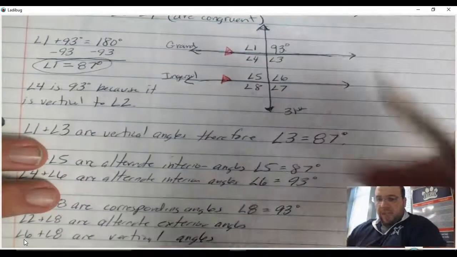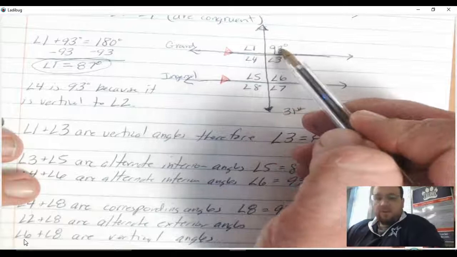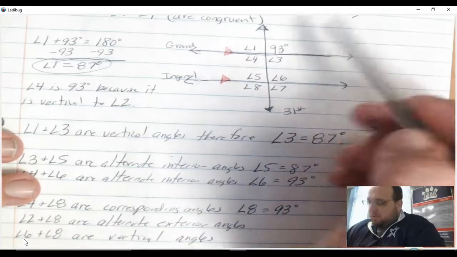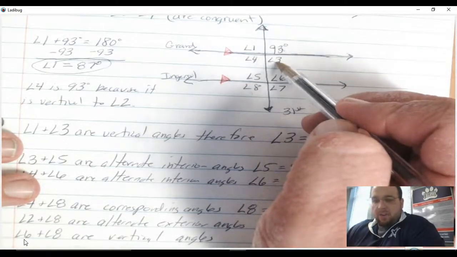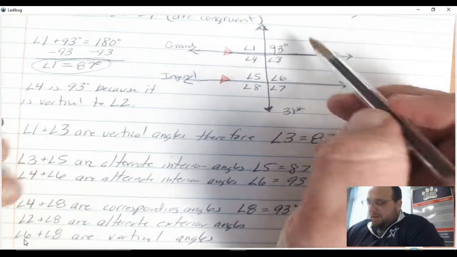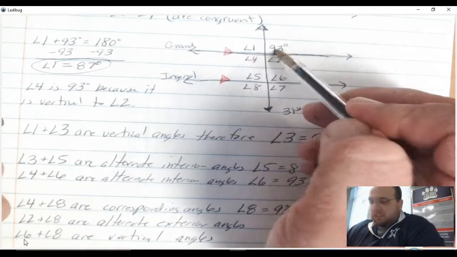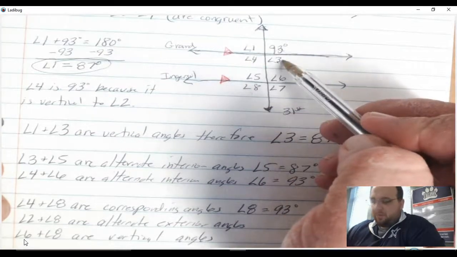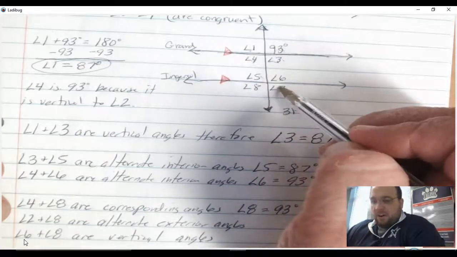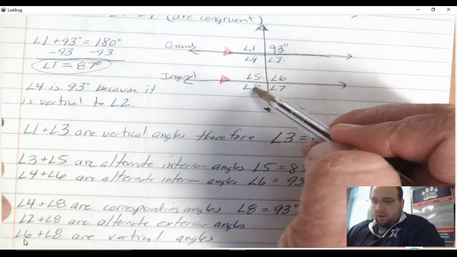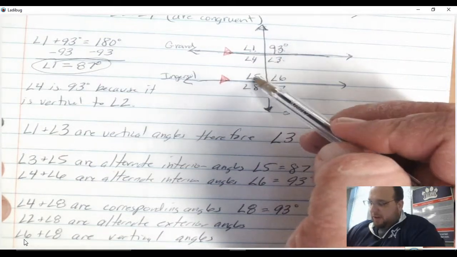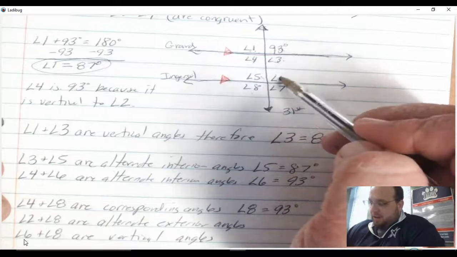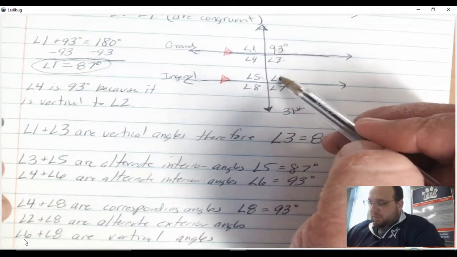Just to recap: angle 1 and 93 degrees are supplementary, and so are 93 and angle 3. Angle 4 is vertical to 93 degrees. Angle 1 is vertical to angle 3. Angles 5 and 7 are vertical. Angles 6 and 8 are vertical. Angles 1 and 5 are corresponding. 93 and angle 6 are corresponding.